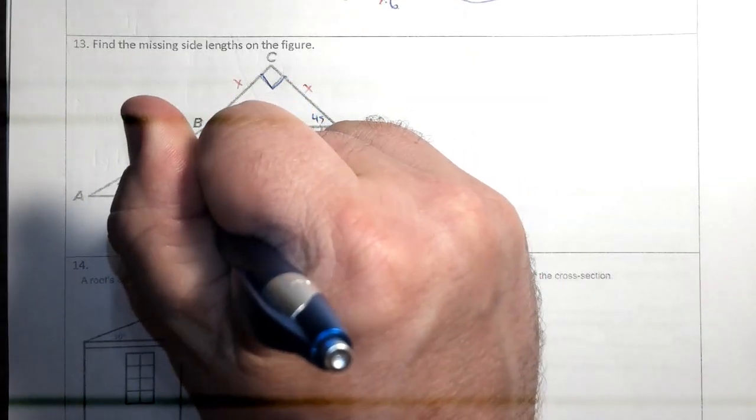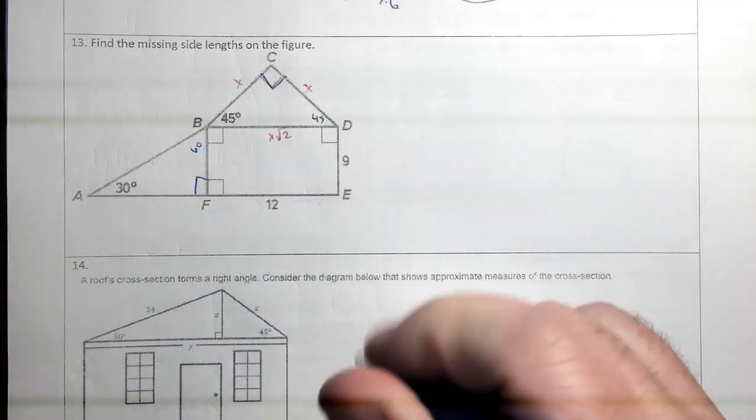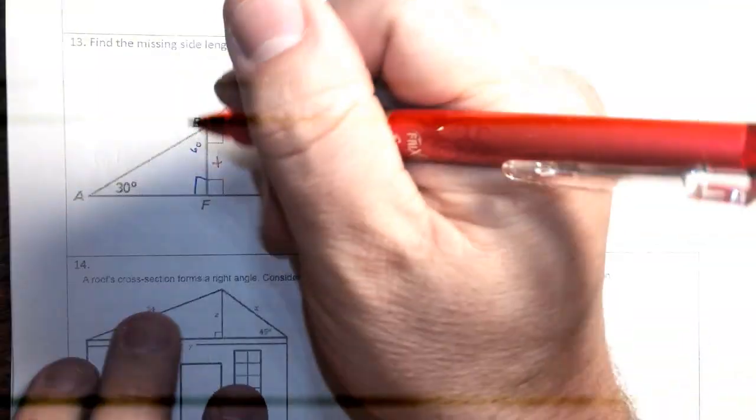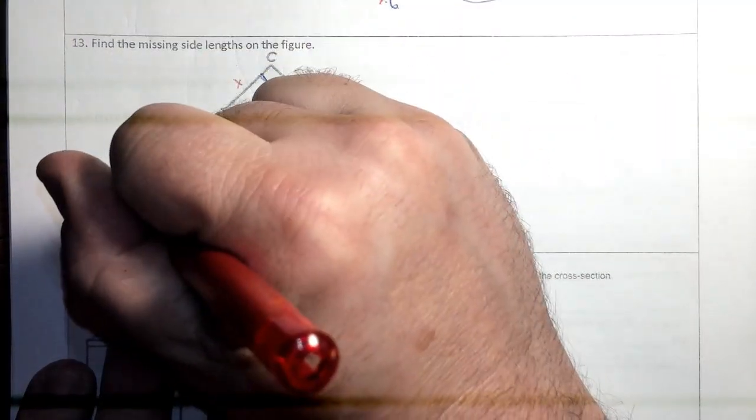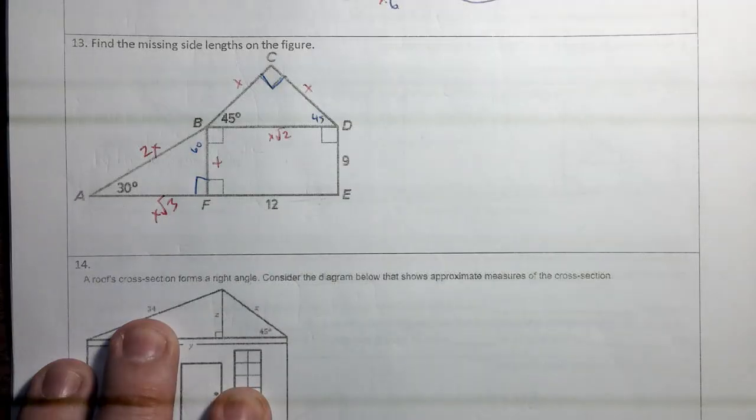We've got a 30 here, we've got a 90 here. That means we have 60 here. That puts this x, this. Now these may not be the same. This is just for this triangle. This is just for this triangle. This side over here is x times the square root of 3, and the hypotenuse here is 2x.